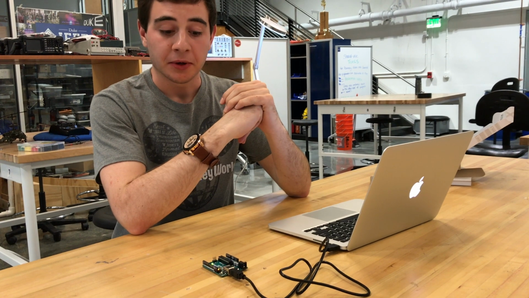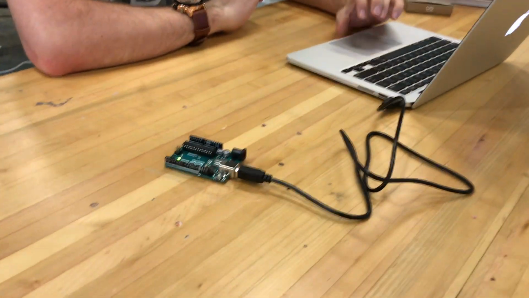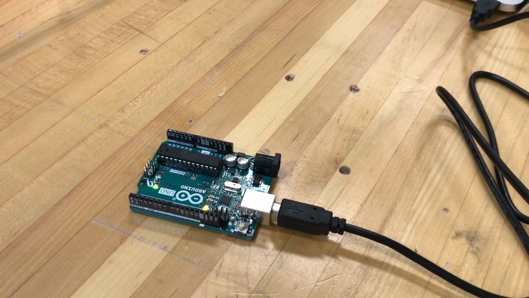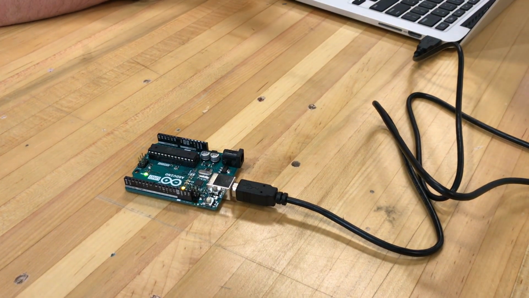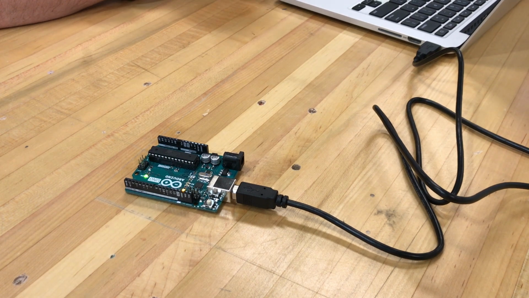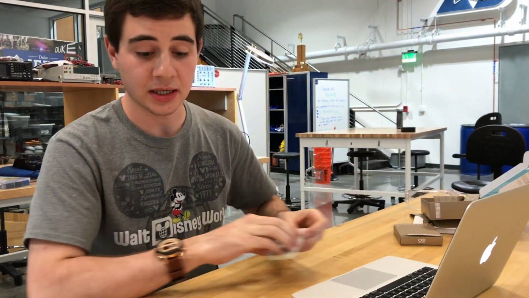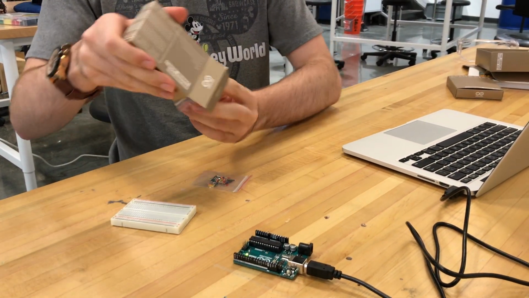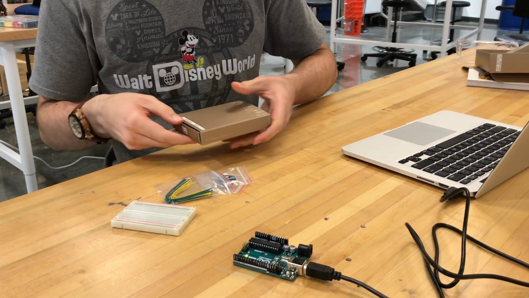Once we hit Upload on the software, we'll see on the Arduino the TX and RX lights will flash as the software uploads, and then the built-in LED should start blinking. The next step, once we get this to work, is to build an external LED circuit. For that, we're going to need our breadboard, our jumper wires, and our electronic components.